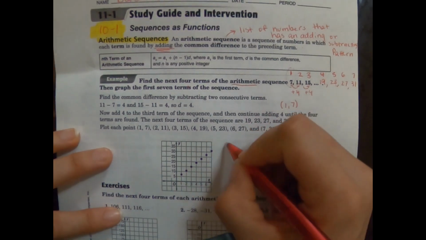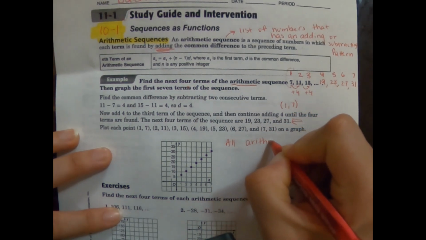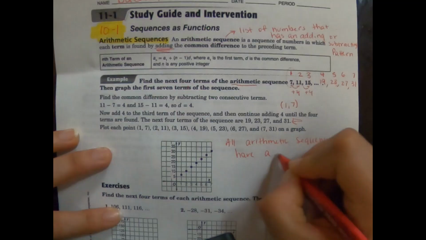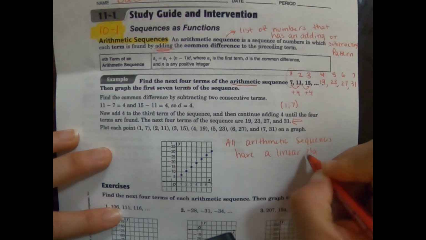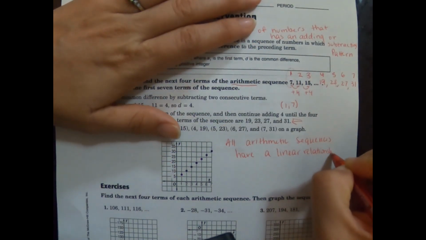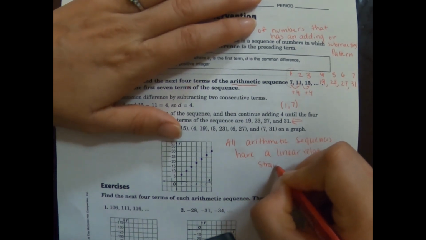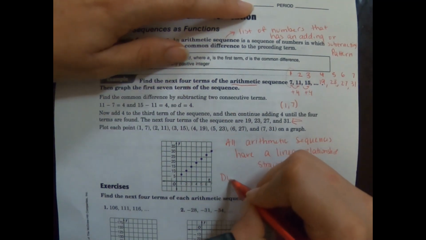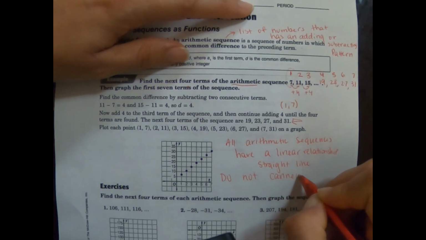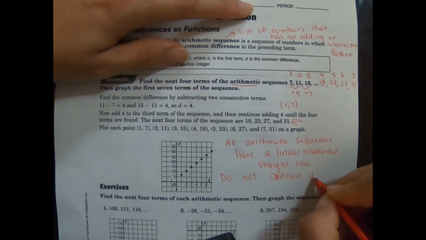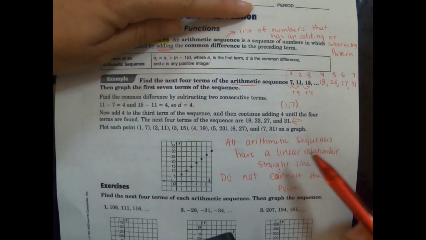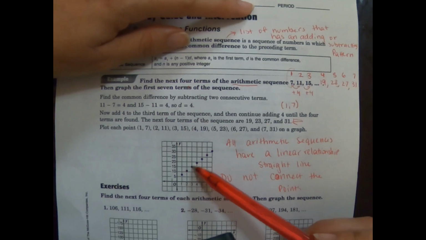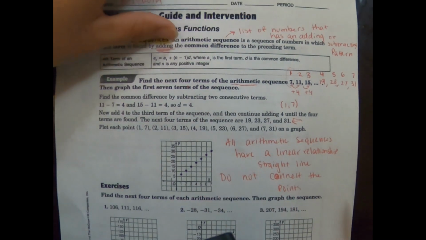You can see that any and all arithmetic sequences have a linear relationship, meaning they make a straight line. So this is a straight line, but do not connect the points. Because we aren't graphing a linear function or an equation here, what we're graphing is a list of numbers. And so we just keep these separate, just like this. Do not connect the points when you're graphing sequences.